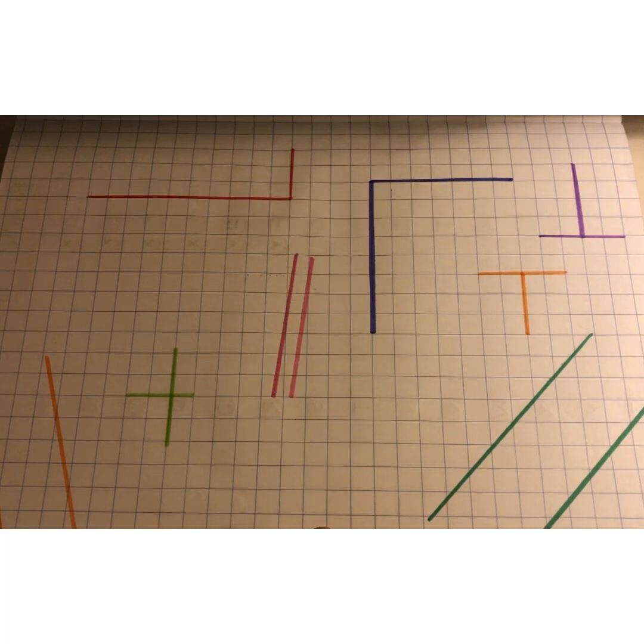Lesson, we looked at two more types of lines. We looked at parallel lines. Remember, parallel lines, they will never ever meet. And we also looked at perpendicular lines.